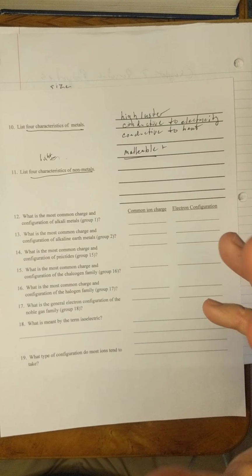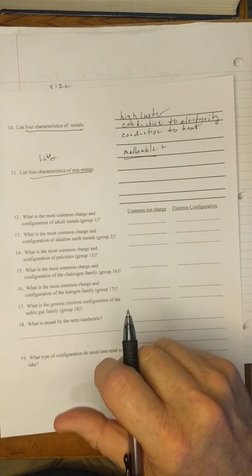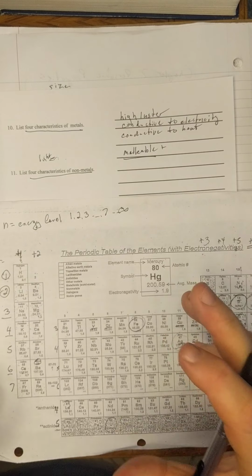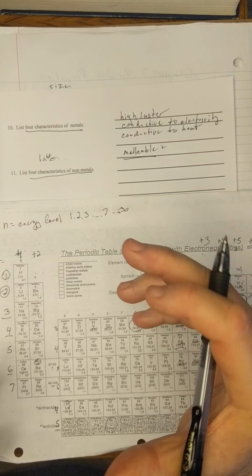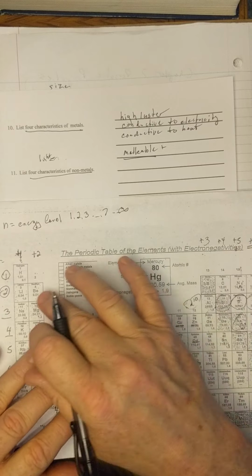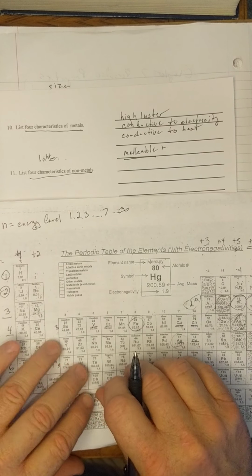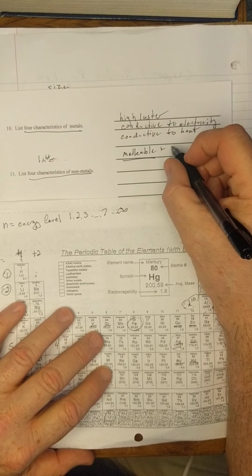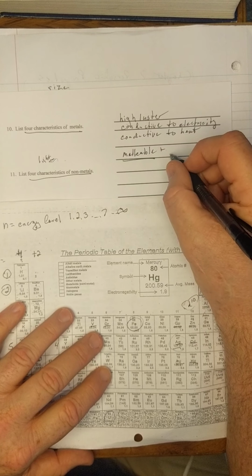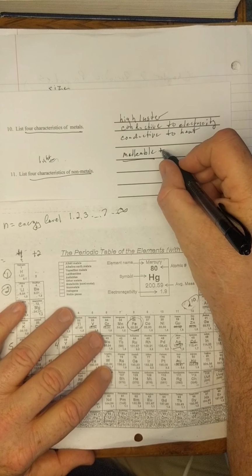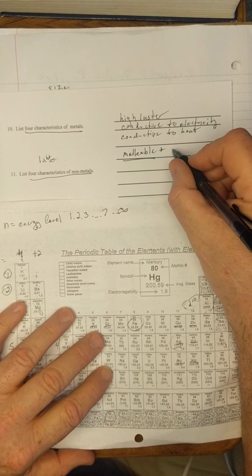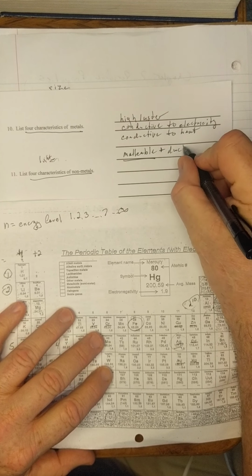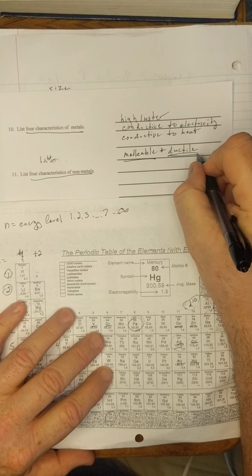Malleable because metals are large. The attractive forces aren't so high, so they can actually shift because they don't have a high attractive force to each other. That's metallic bonding, which I really didn't get to touch on too much. They're also ductile. That just means you can turn them into wires.